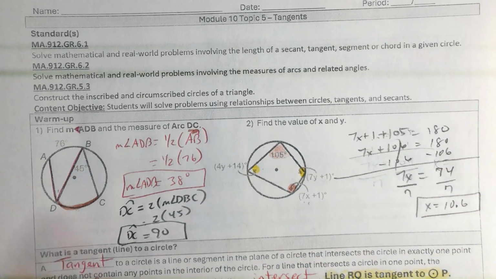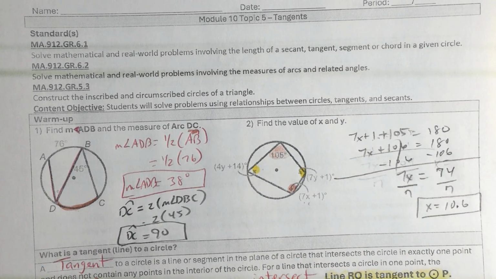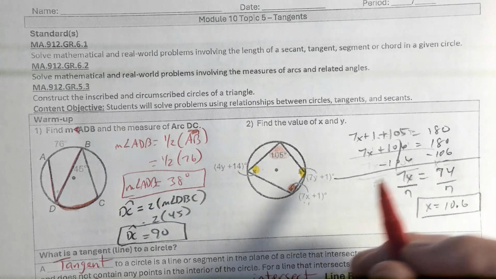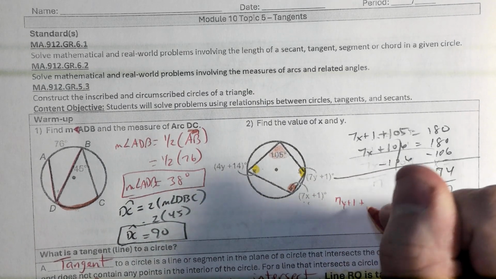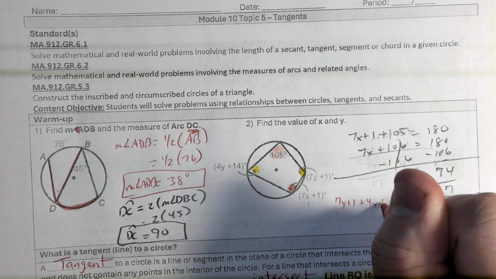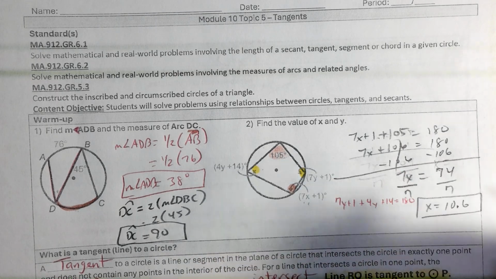Okay. And then for y, these two equal 180. So 7y plus 1 plus 4y plus 14 equal 180.